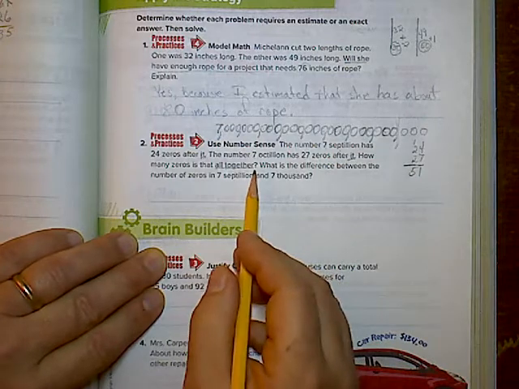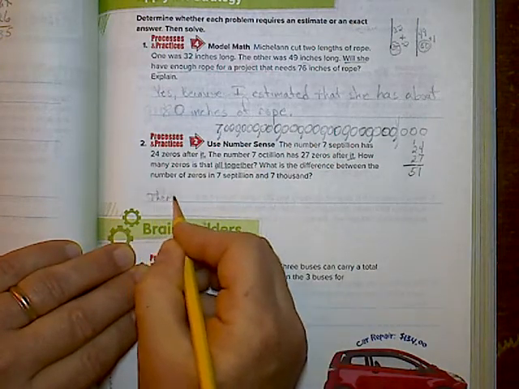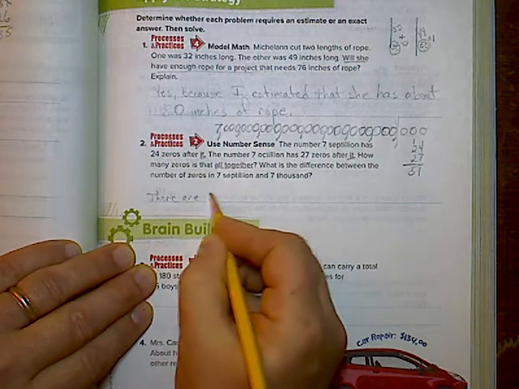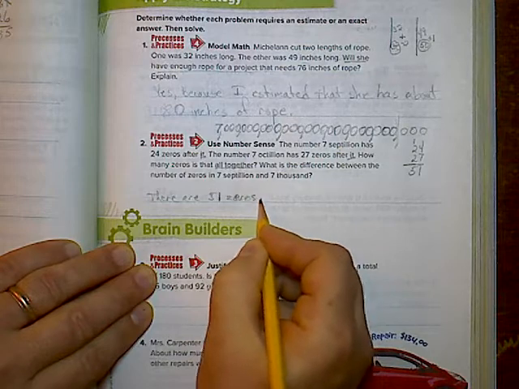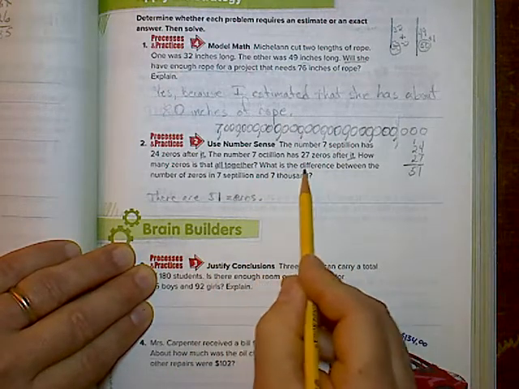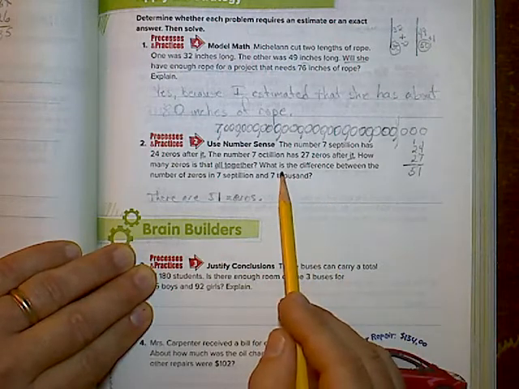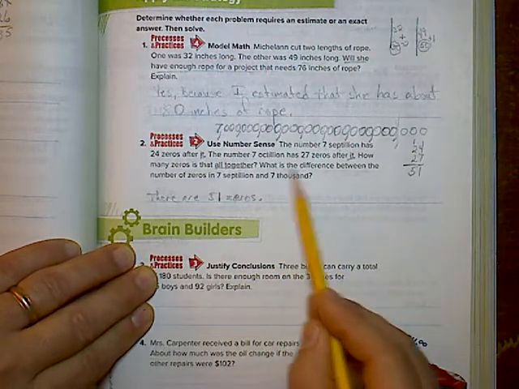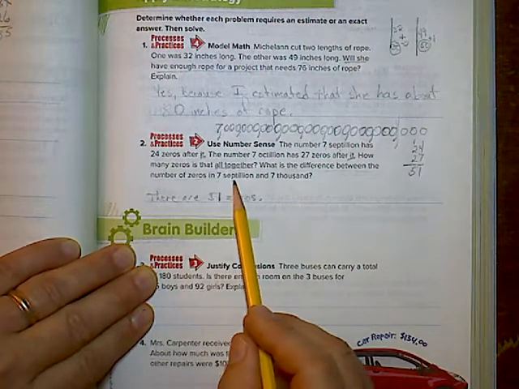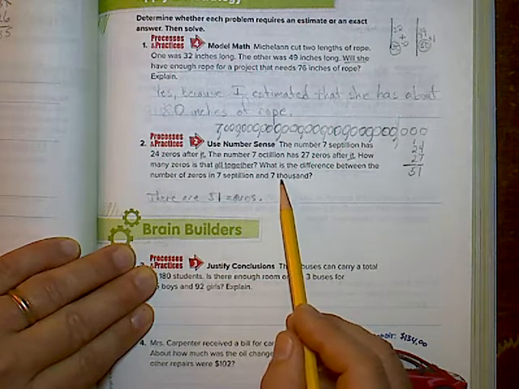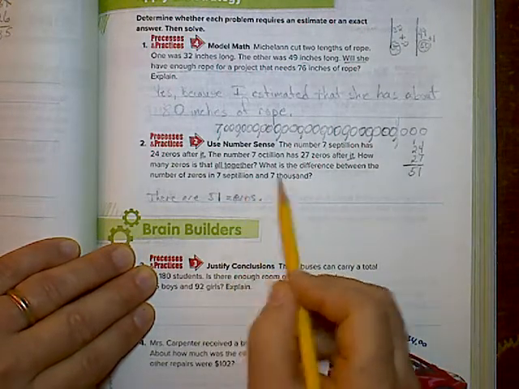Now, I need you to realize something. I'm going to write that answer. There are 51 zeros as my answer. But then look, there's more stuff. I can't stop and move on to the next question. I need to read what this says. What is the difference between the number of zeros in 7 septillion and 7,000? Ooh, wait a minute. 7 septillion and 7,000.